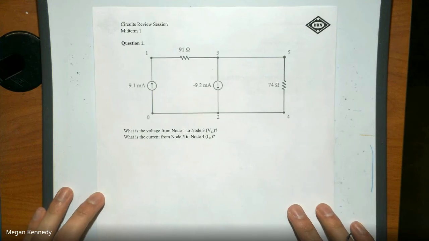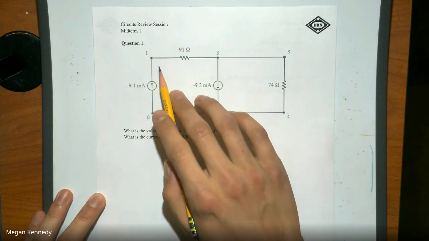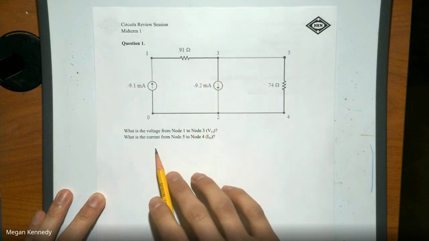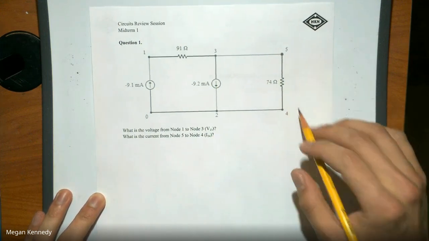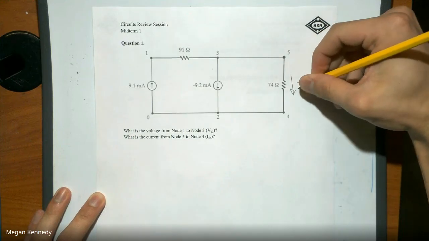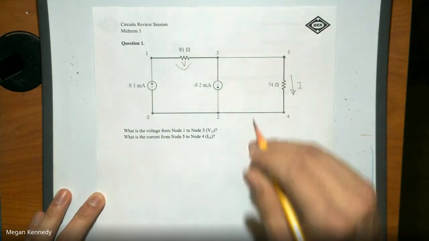So the first problem, question 1, just asks us for the voltage from node 1 to node 3. That's this voltage here. And it also asks for the current from node 5 to node 4. That's this current here. That current, and we want this voltage.